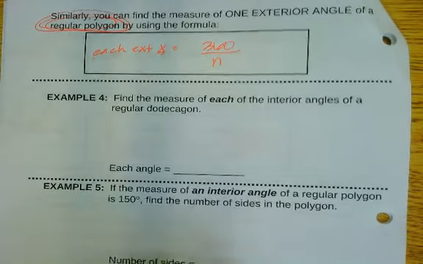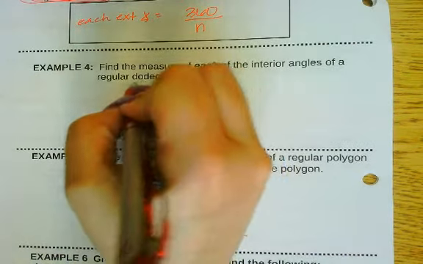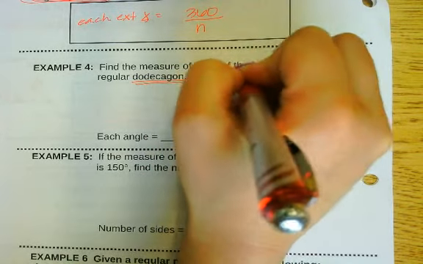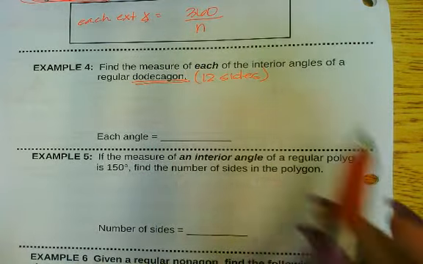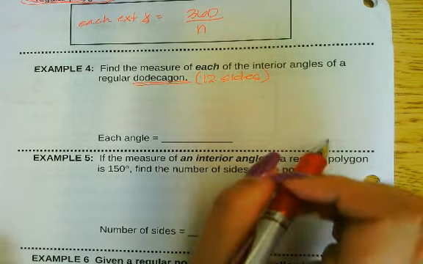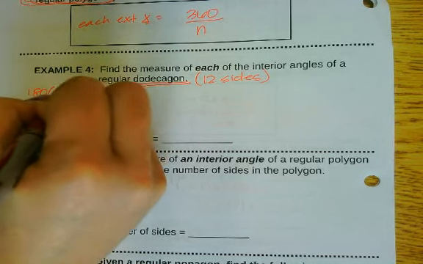Okay, example 4. Find the measure of each of the interior angles of a regular dodecagon. Dodecagon, how many sides? 12. Okay, so we're looking for the measure of each of the interior angles. So what do I need to do? 180(n minus 2) over n.